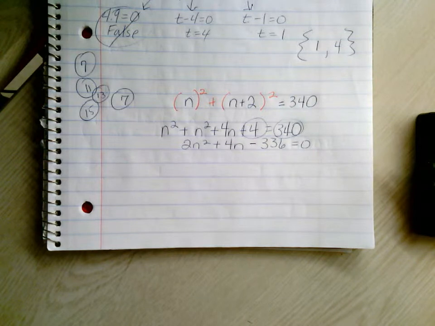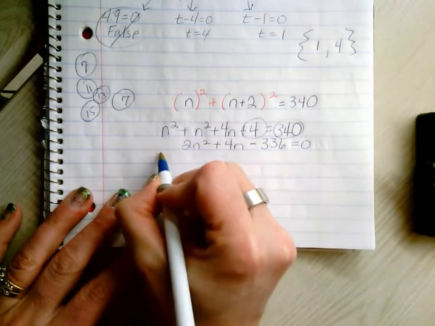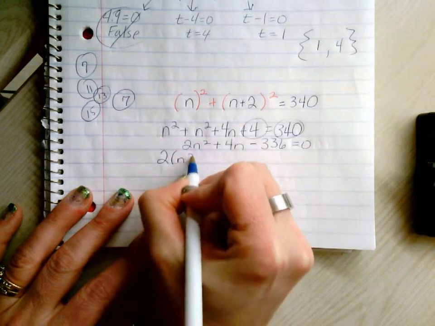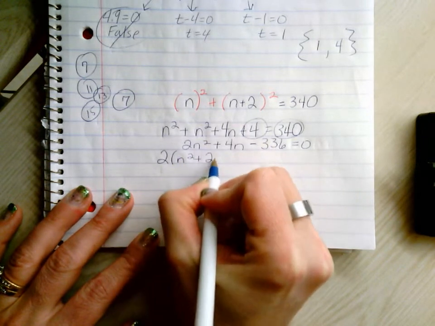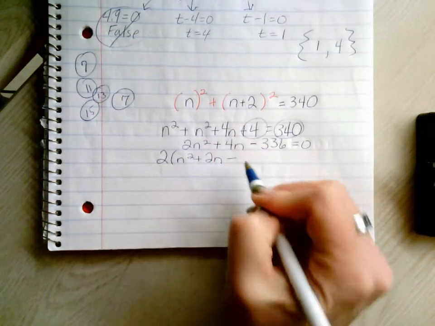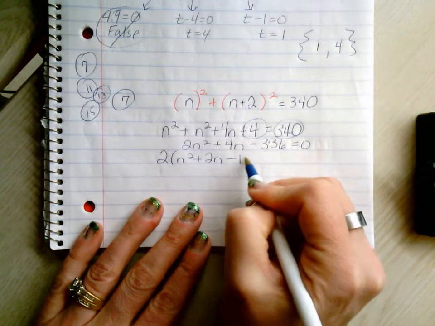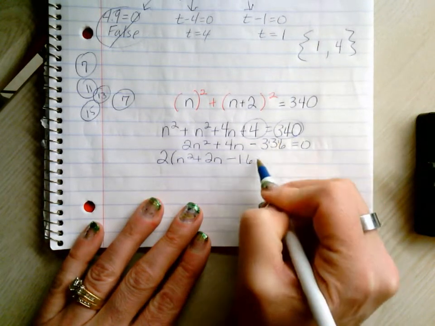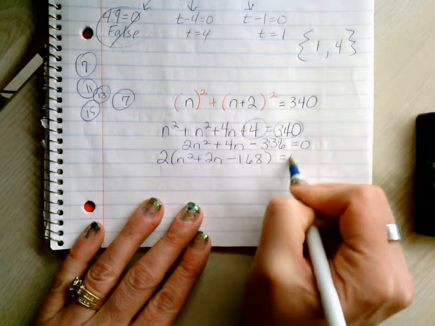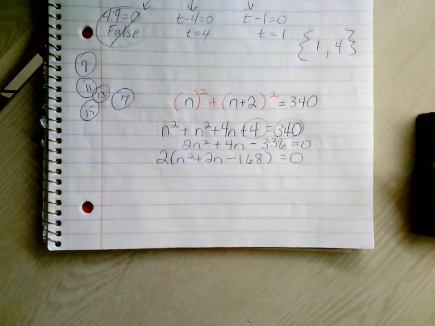Any greatest common factors that will allow us to reduce this mess? 2. Let's pull that 2 out. 2, n squared plus 2n minus 168 equals 0. Okay?